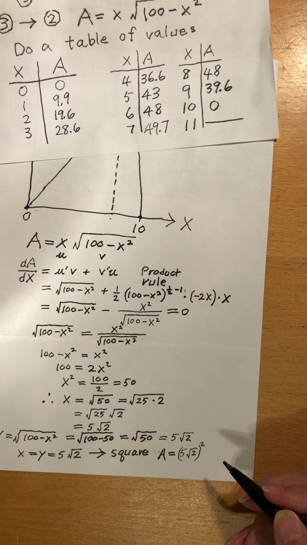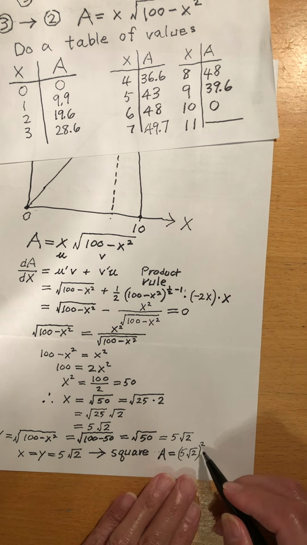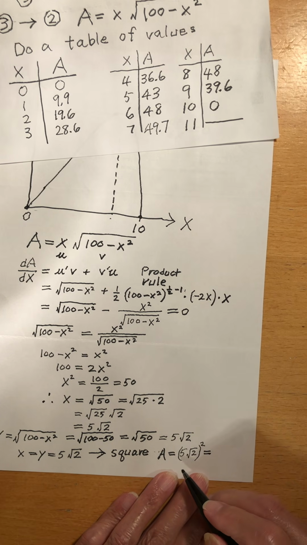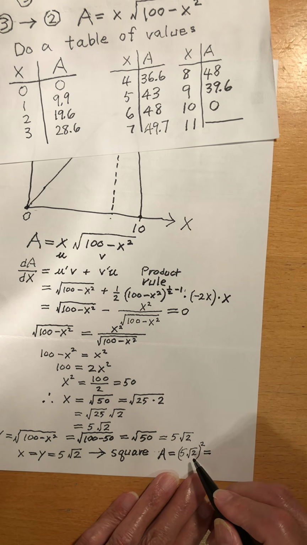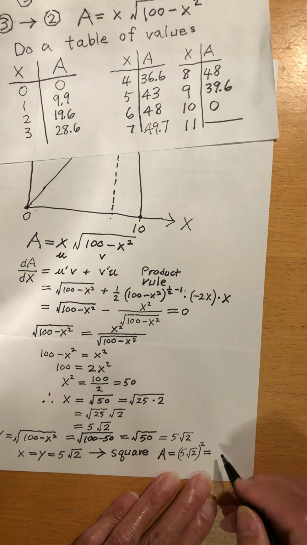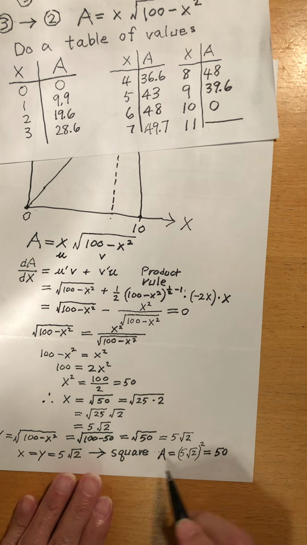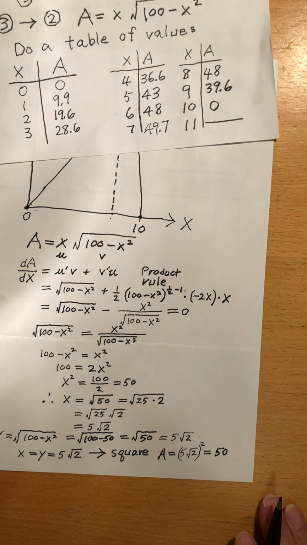So what is that? Five squared is 25. Root 2 squared is 2. So 25 times 2 is 50. So the maximum area is 50, and the rectangle is a square. So that is this question.